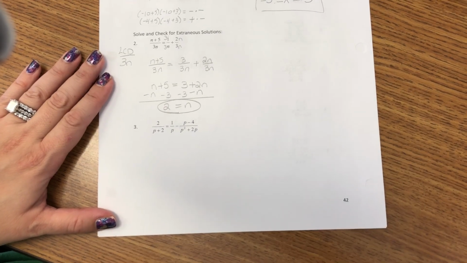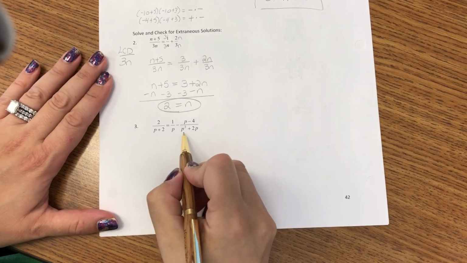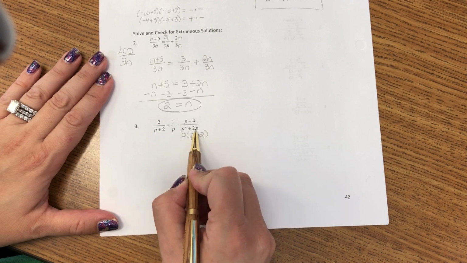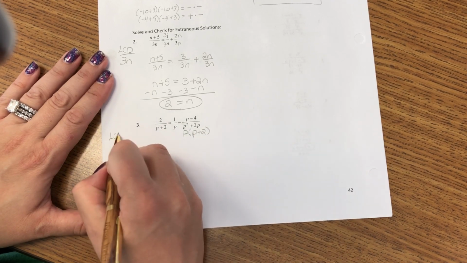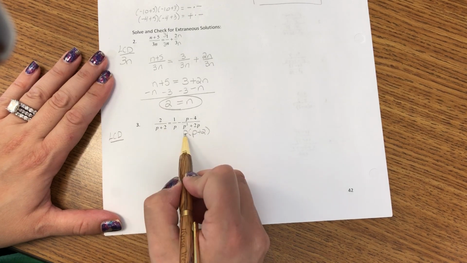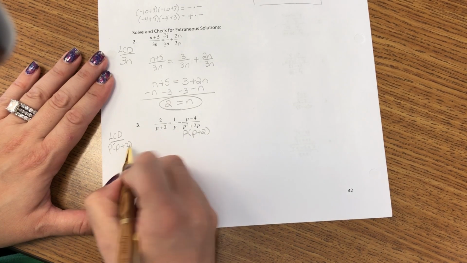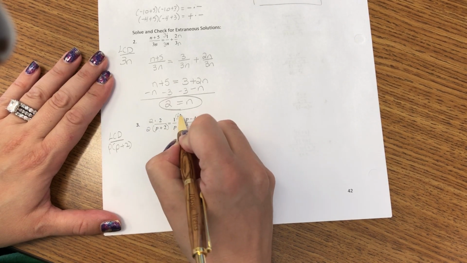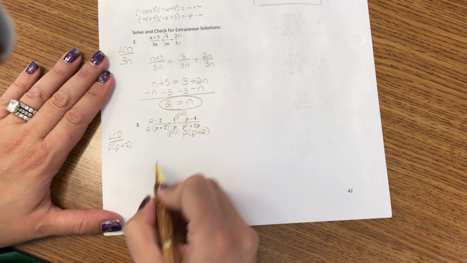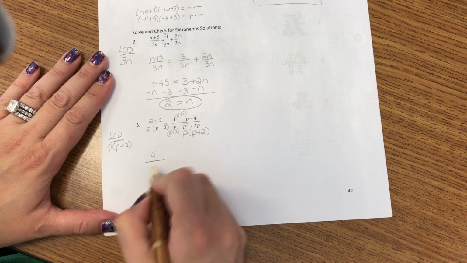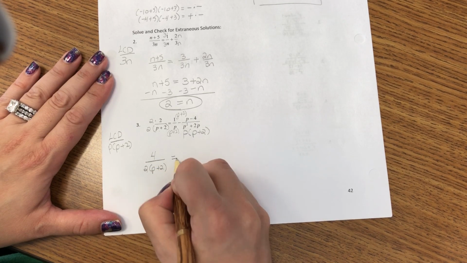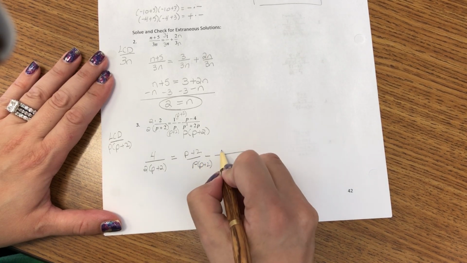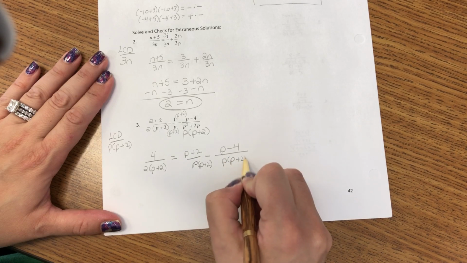In 3, first we have to factor any denominator that can be factored. So this denominator shares a p. So my least common denominator is going to be p times p plus 2. So this term needs a times 2, and this term needs a p plus 2. So we get 4 equals p plus 2 over p minus, p minus 4 over p times p plus 2.